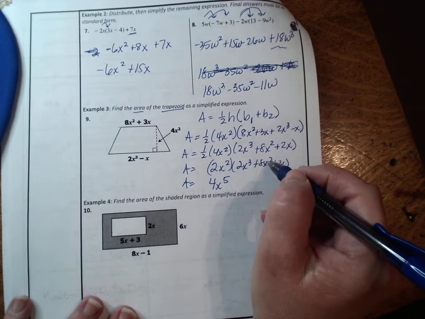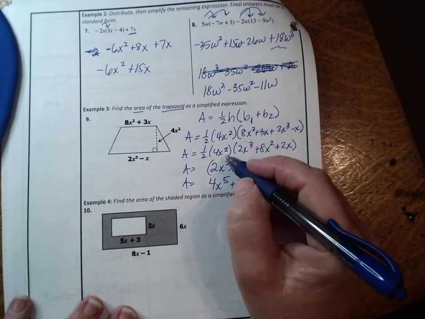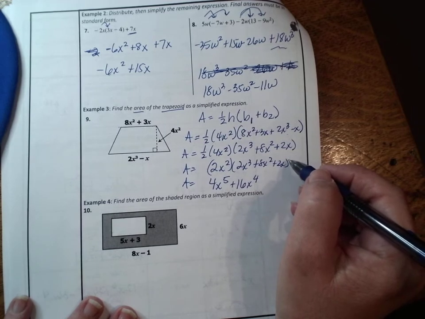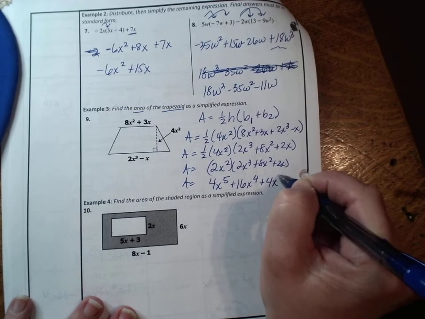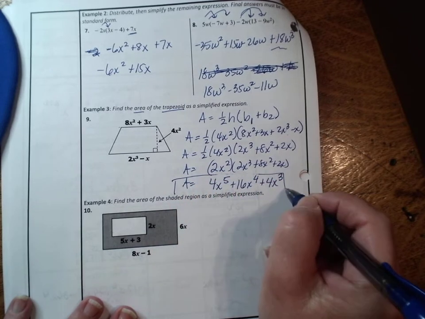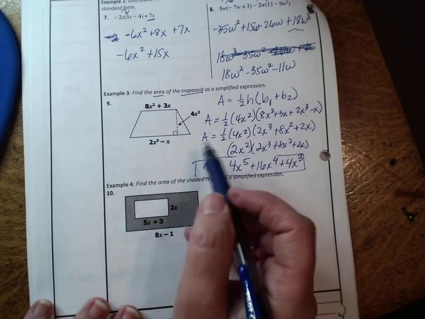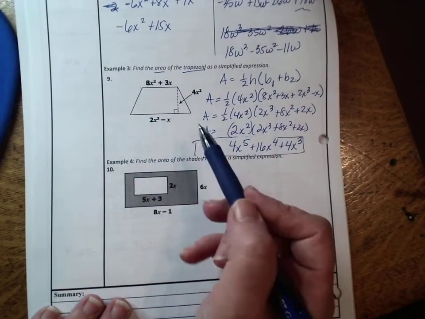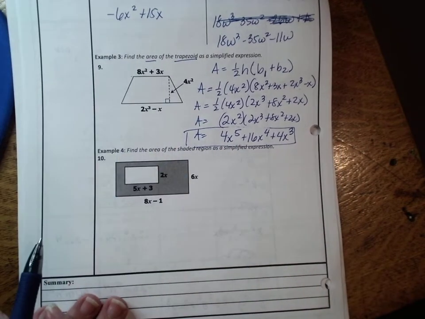Then 2x squared times 8x squared is going to be 16x to the 4th. 2x squared times 2x would be 4x cubed. And that is as far as you can go. You can't do anything else. It says find the area. You can't find numbers. You don't know what x equals. If you knew the total you could find x, but what you would write is an expression to represent that area.